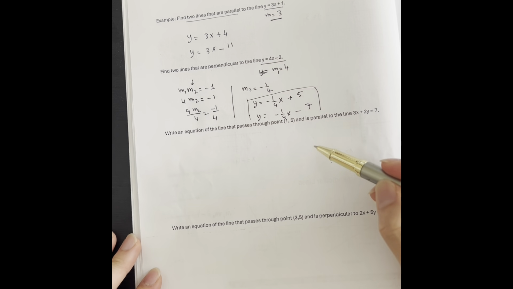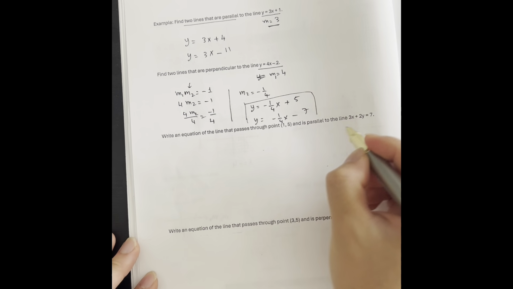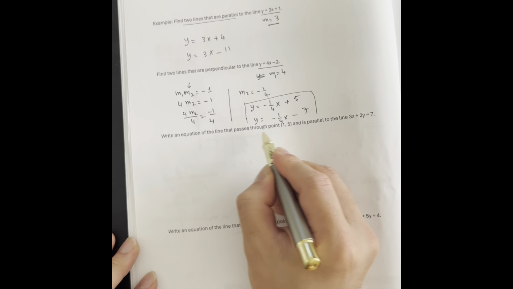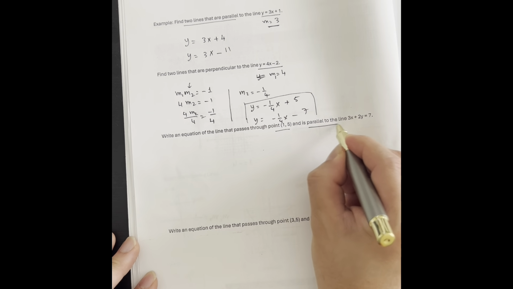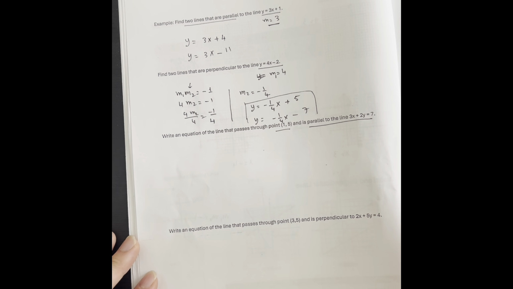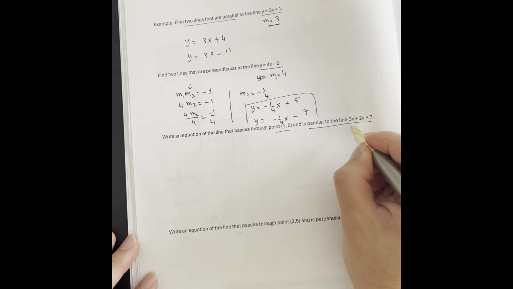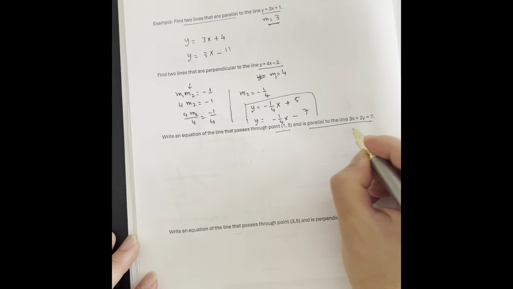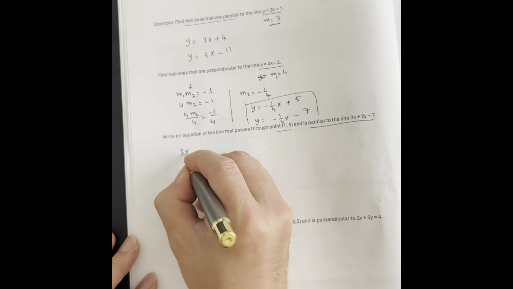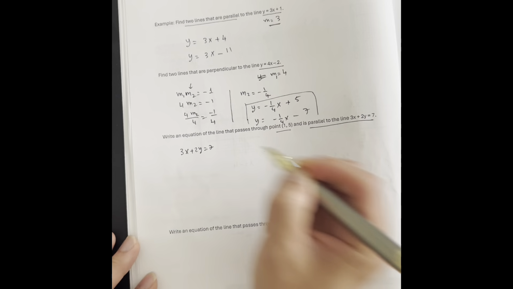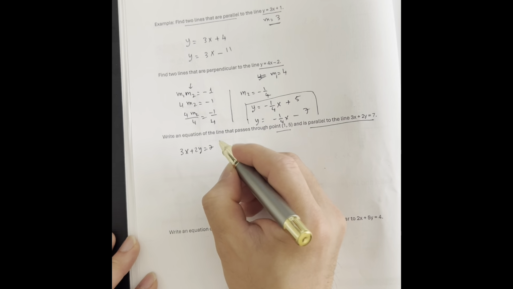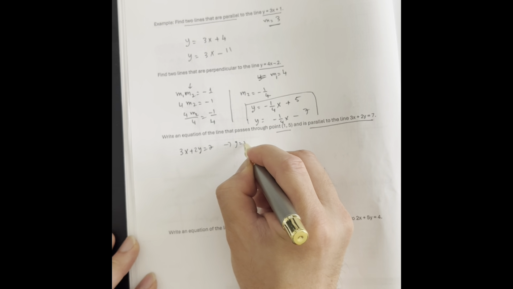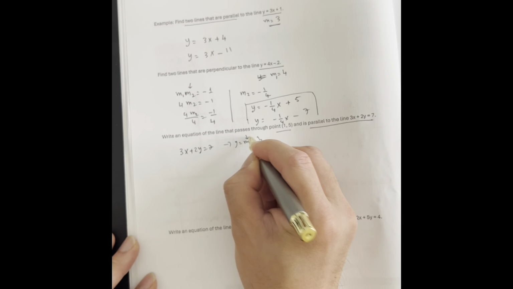So these two problems are a little bit more involved. We want to find a line that passes through this point and is parallel to this other line. So let's find the slope of this line first. Right, so 3x + 2y = 7. To find the slope, we can convert that to the form y = mx + b, so that we can find the slope.